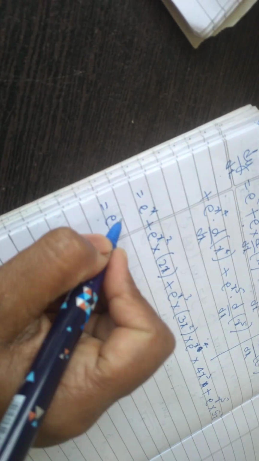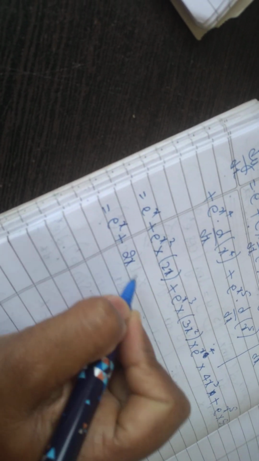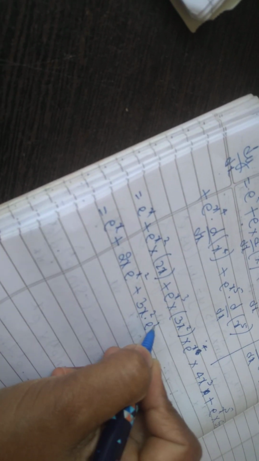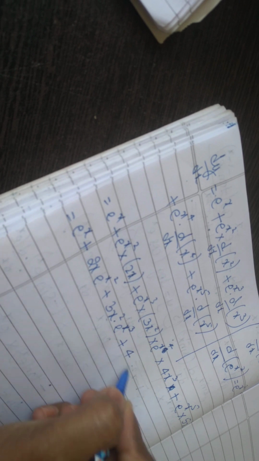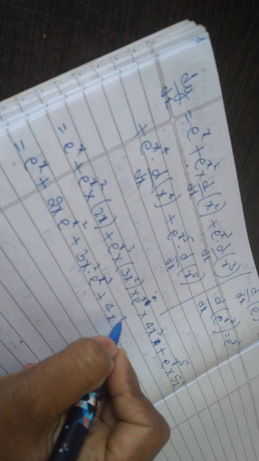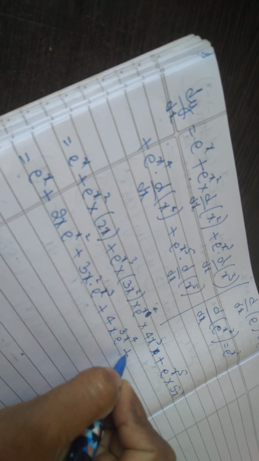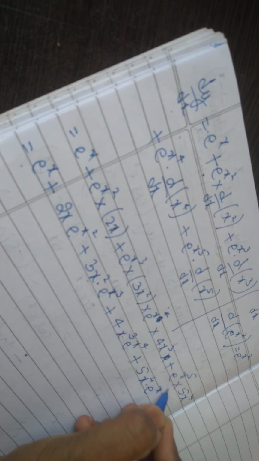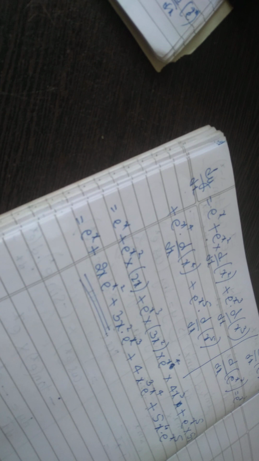Rewrite this properly. e power x plus 2x e power x square plus 3x square e power x cube plus 4x cube e power x power 4 plus 5x power 4 e power x power 5 is my required derivative.